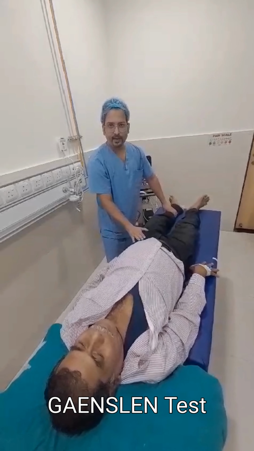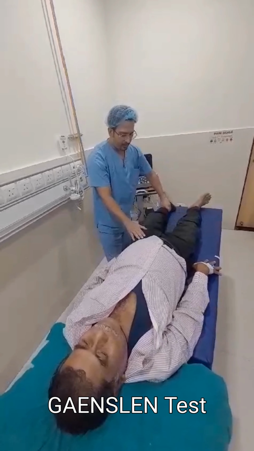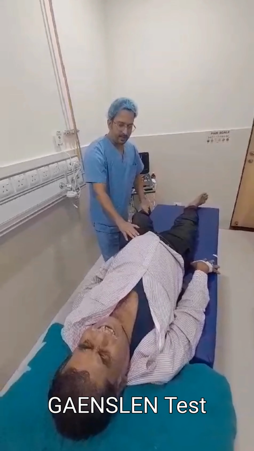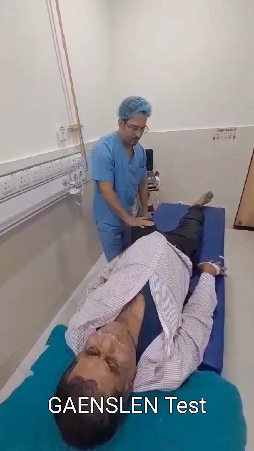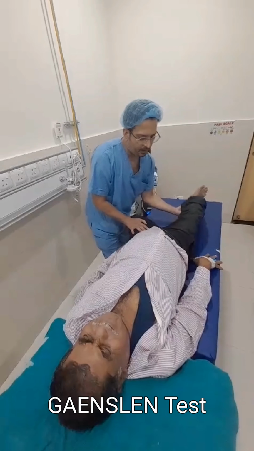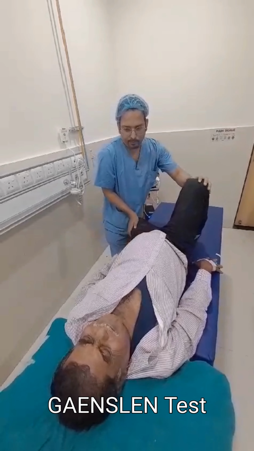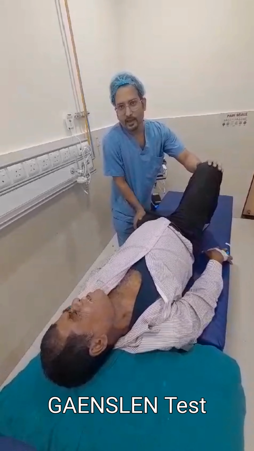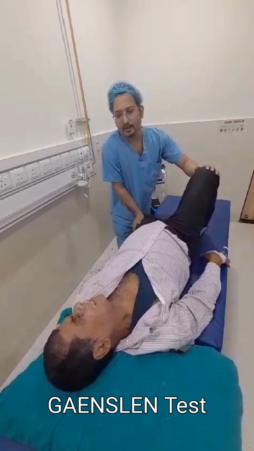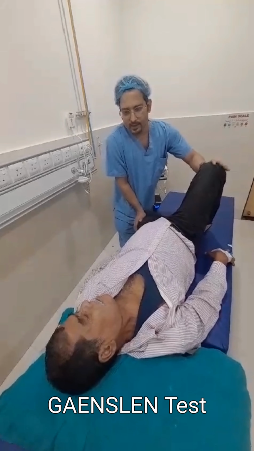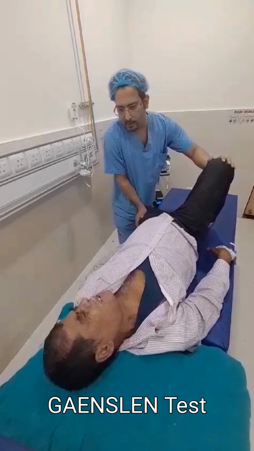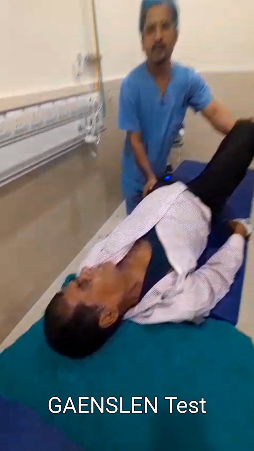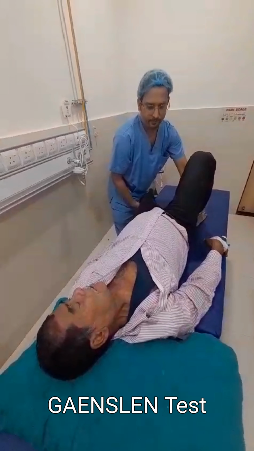This is the affected side. So I will try to hang it down by the side of the bed and flex at the other joint and put a pressure and a counter pressure. See his expression. He is complaining of severe pain. So this is Gensler's test positive.